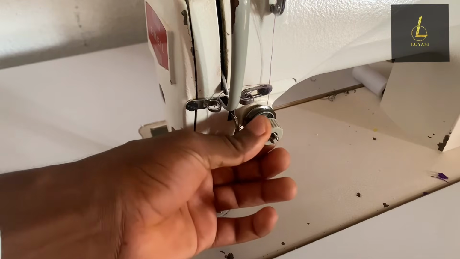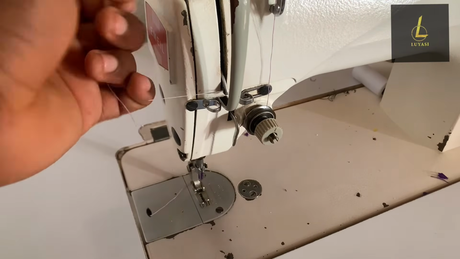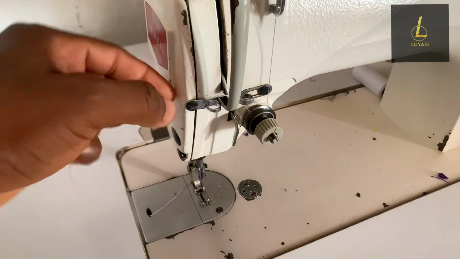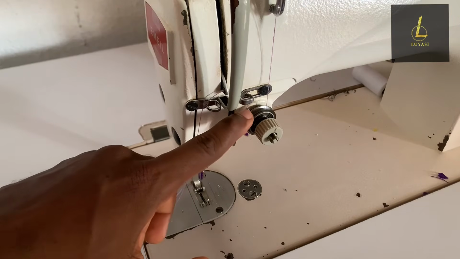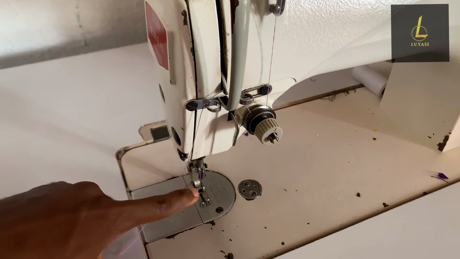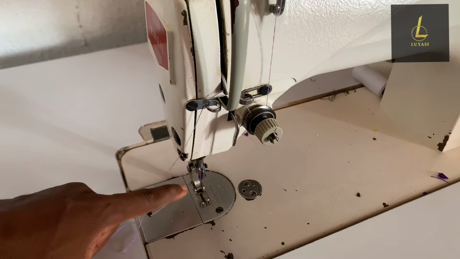If I tighten this up and it becomes too tight, you can experience problems of your thread cutting. If this place is too tight, it's going to be difficult for the thread to move down to the needle. So that's where you find out sometimes your thread will just cut.